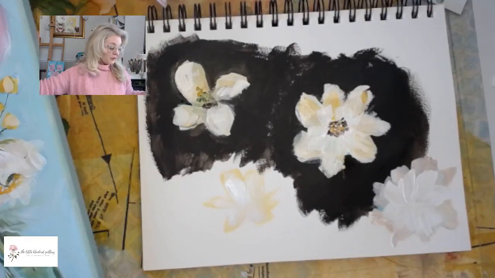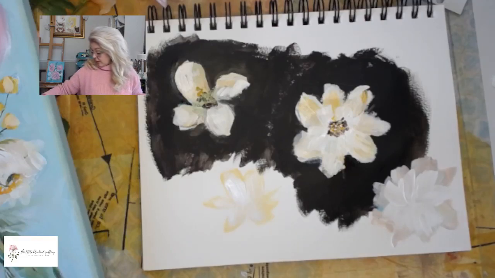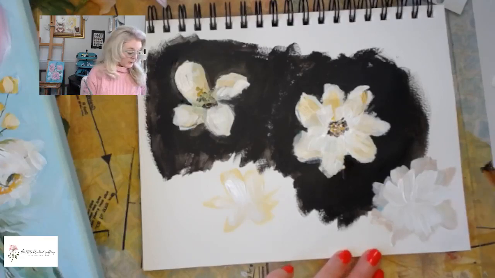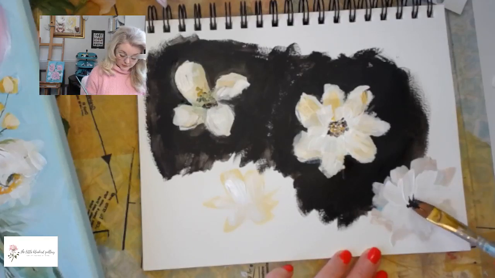And then the center of it is really the part that helps pull it all together. So I'm going to use just sap green and make a circle right here in the middle of it, really dark.